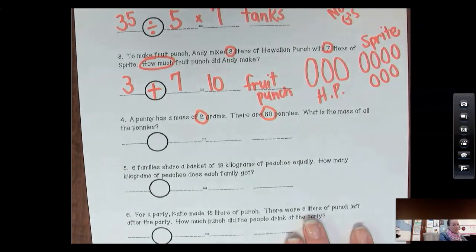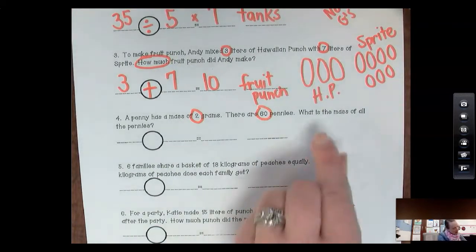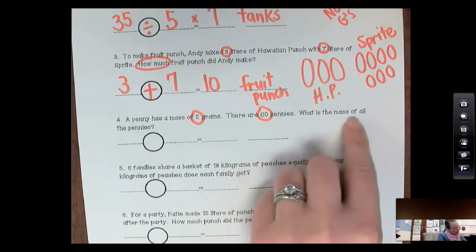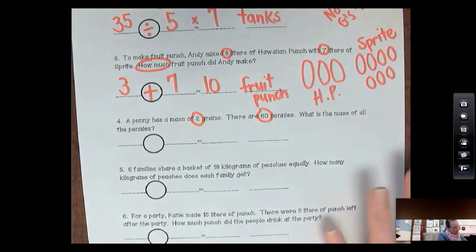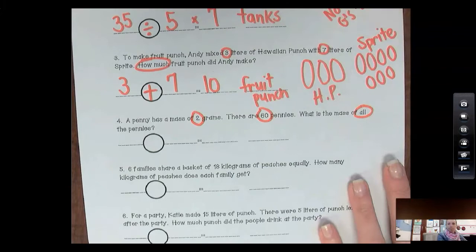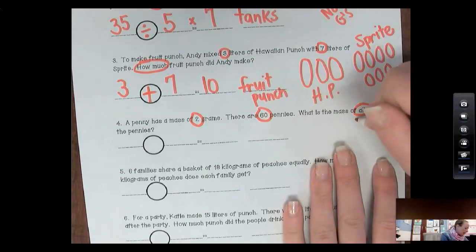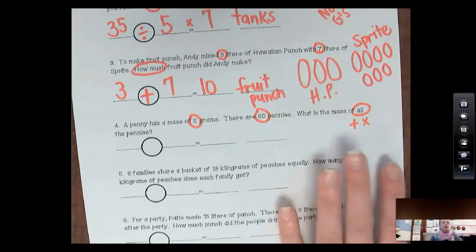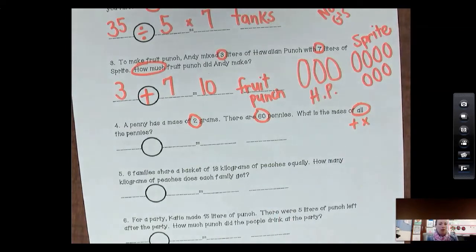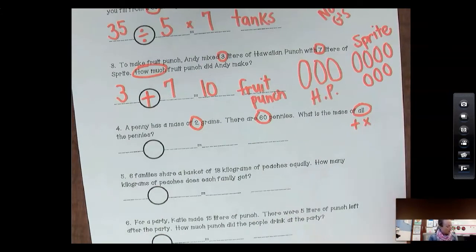Now what are my keywords here? I always go to my last sentence. It says, what is the mass of all the pennies? Well, I see the word all here. And all can mean add or multiply. It never means anything else. So all is always add or multiply. So I have to decide, do I have groups, which is multiplication, or do I not?